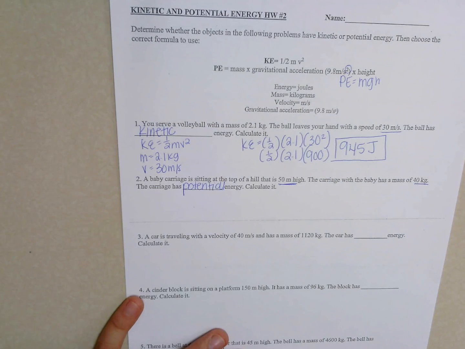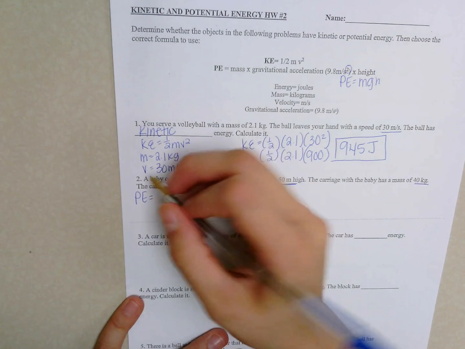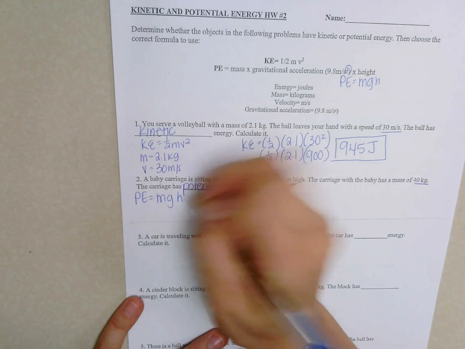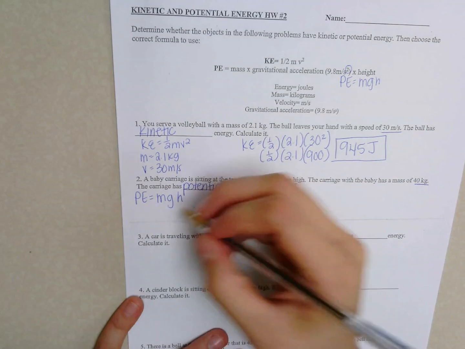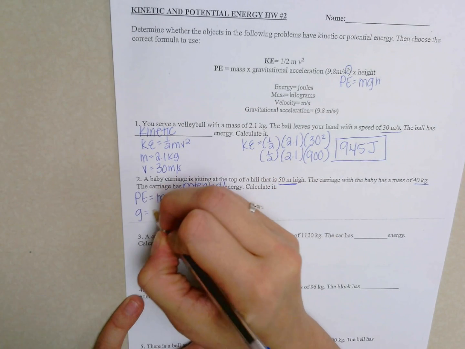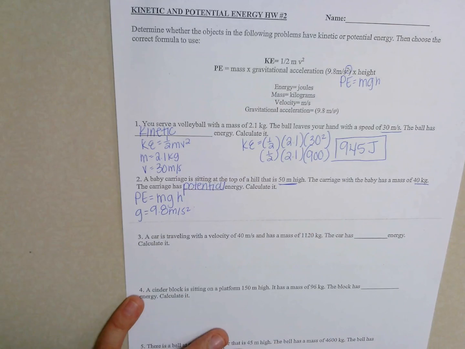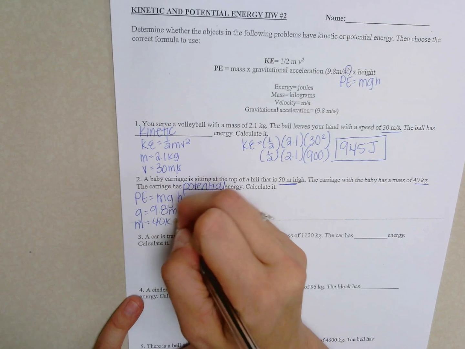So we know for that equation, you have potential energy is equal to mass times gravity times height. And because this baby carriage is on Earth, we know that gravity is equal to 9.8 meters per second squared. We know that the mass is 40 kilograms.